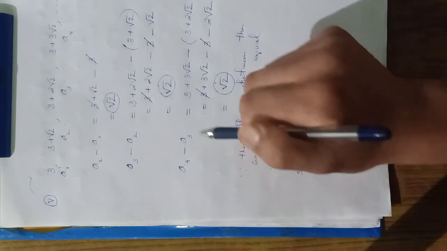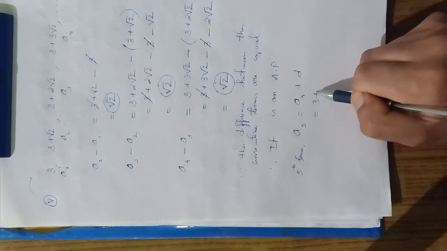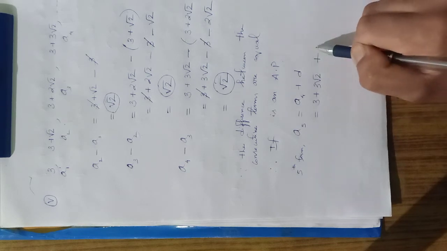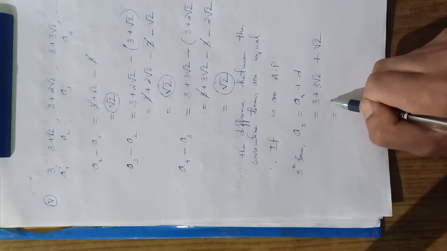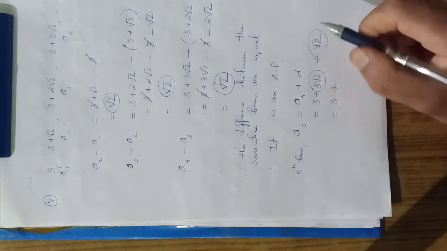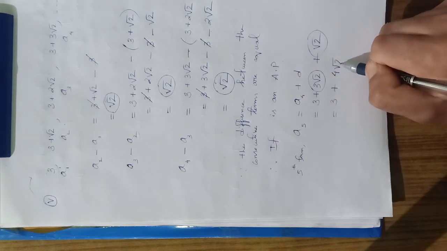So the fourth term of your arithmetic progression is 3 plus 3 square root of 2, plus the common difference, which is determined to be root 2. So 3 plus 3 square root of 2 plus square root of 2 gives us 4 square root of 2.